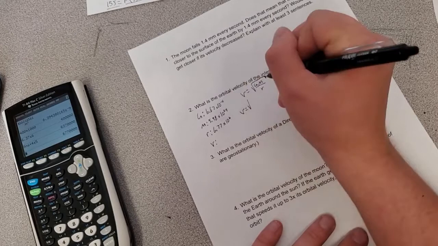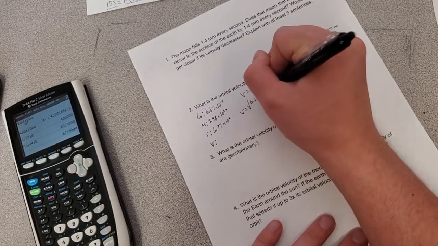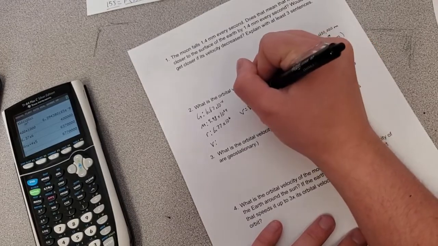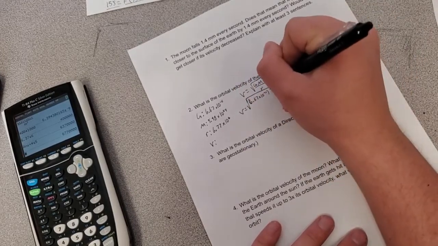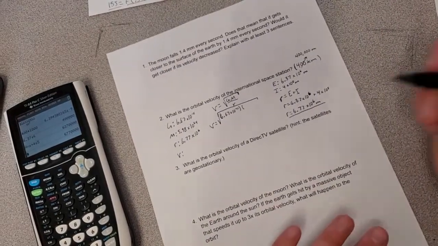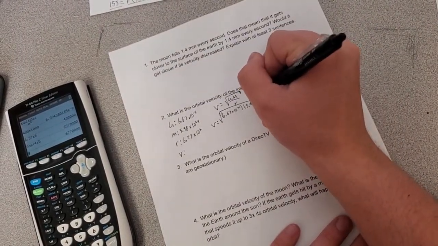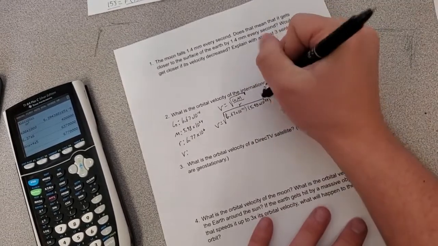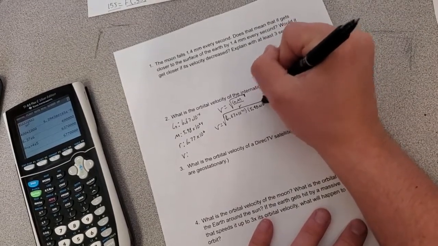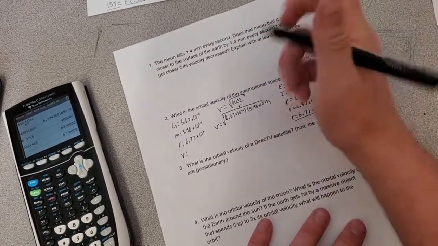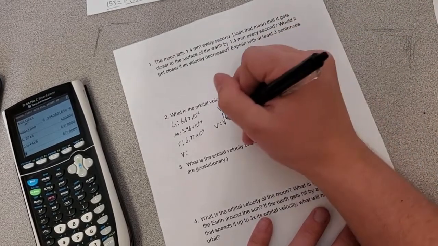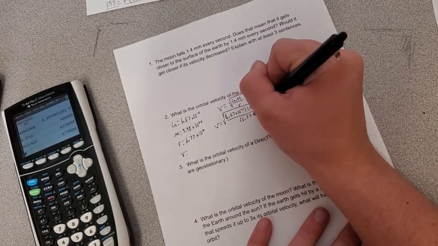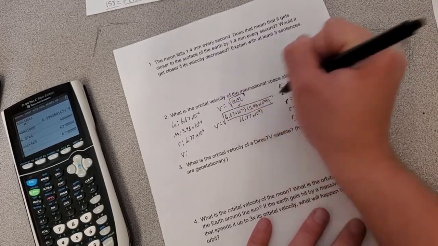V is equal to the square root of 6.67 times 10 to the negative 11, multiplied by the mass of which we're orbiting, 5.98 times 10 to the 24. And then we just divide this whole number by 6.77 times 10 to the 6th.